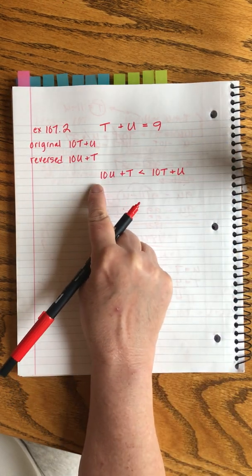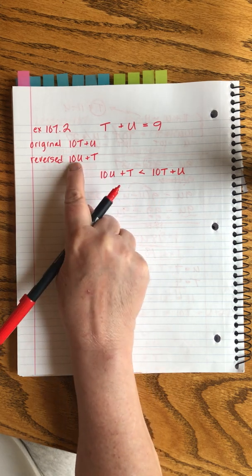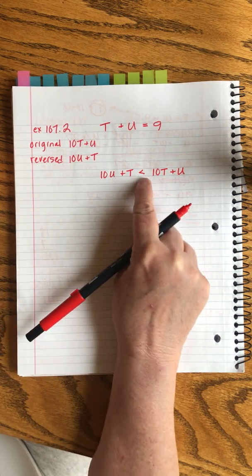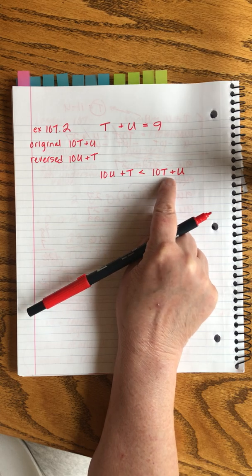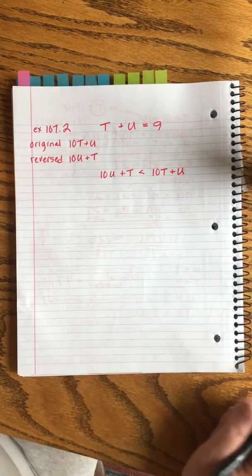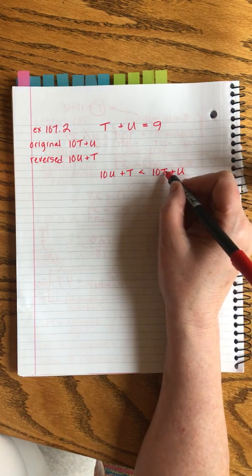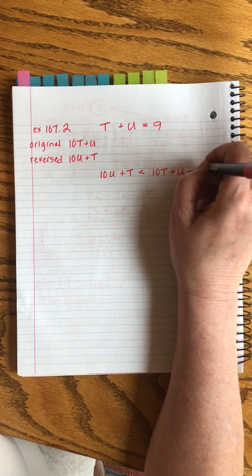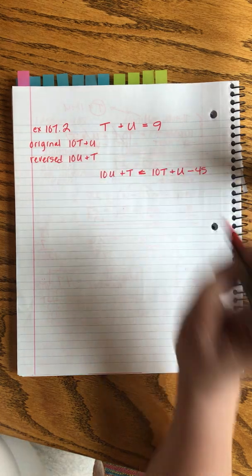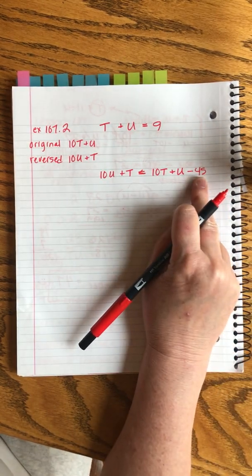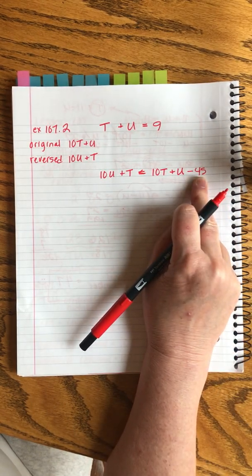When the digits were reversed, the new number was less than the original number. Okay? It was 45 less. So this is the bigger side, so I have to subtract 45 in order to get this to work, right? I always like to make my adjustment here because I have room to add on.